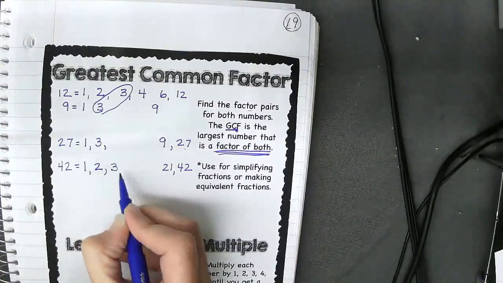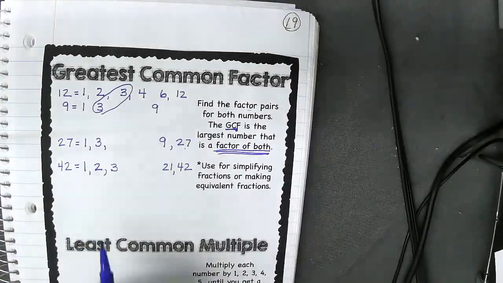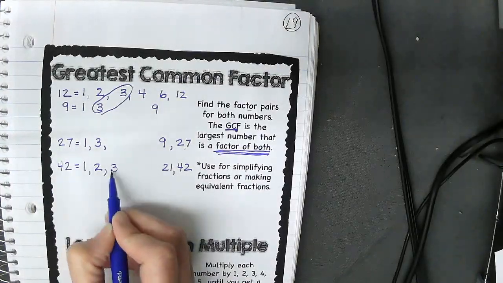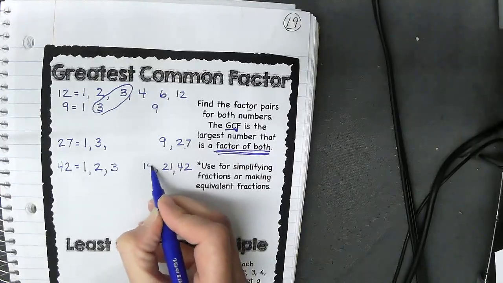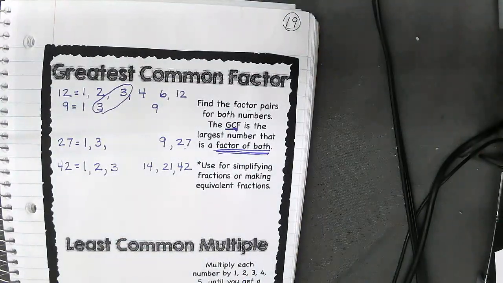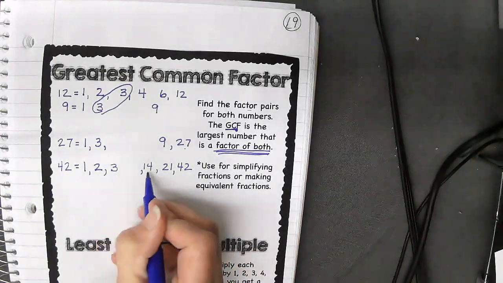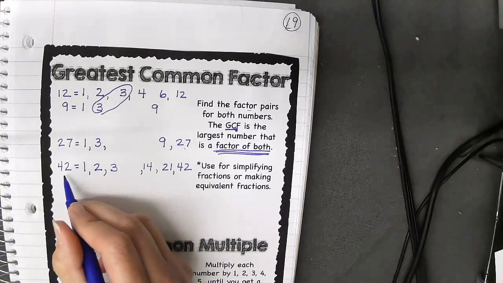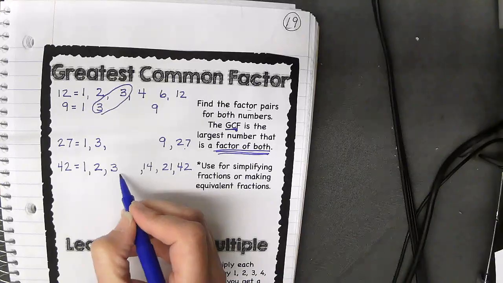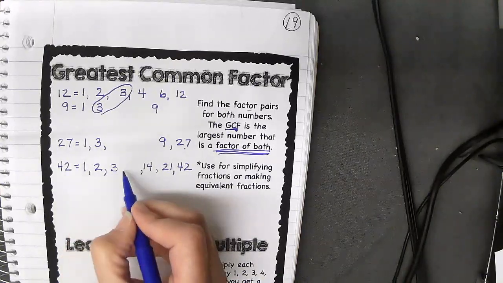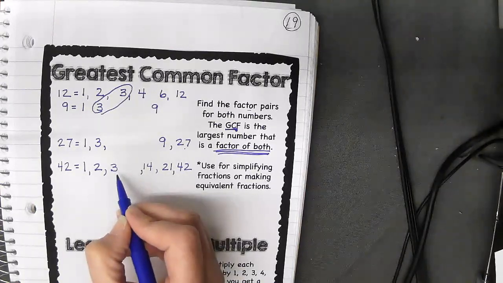So 3 is a factor of 42. So I'm going to put a 3 here. 3 times 14 is the next number. 3 times 14 is 42. And then 4 does not go in evenly. 5 doesn't end in a 5 or a 0. It doesn't go in equally.